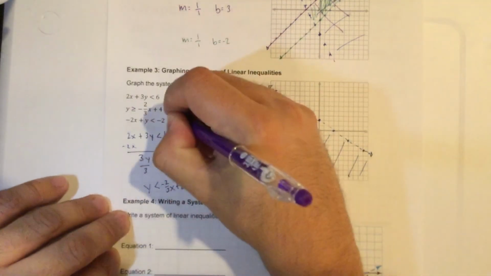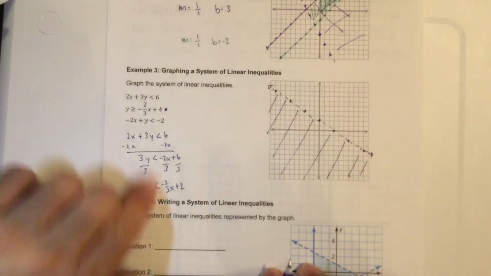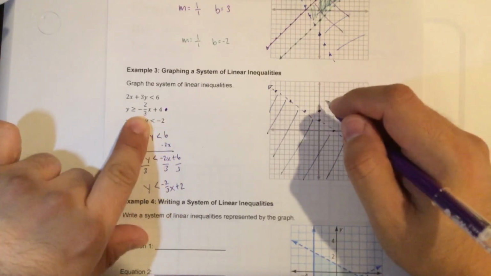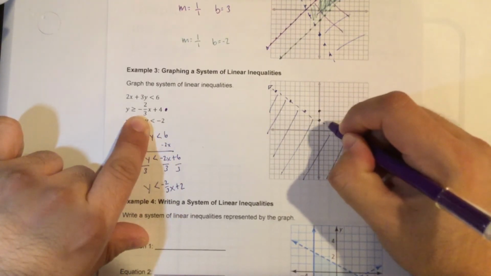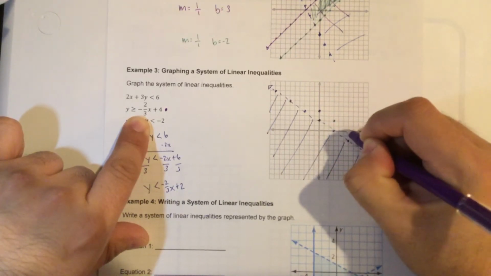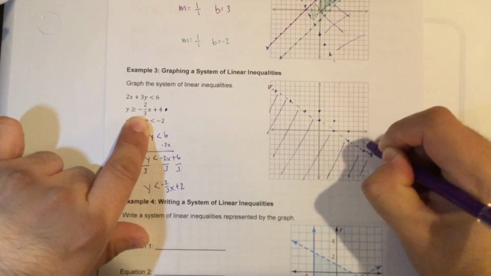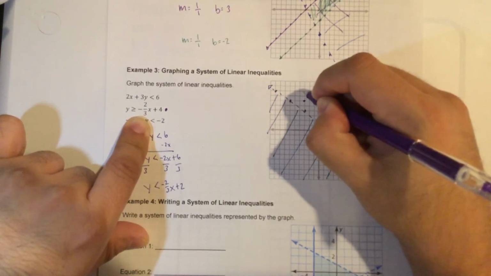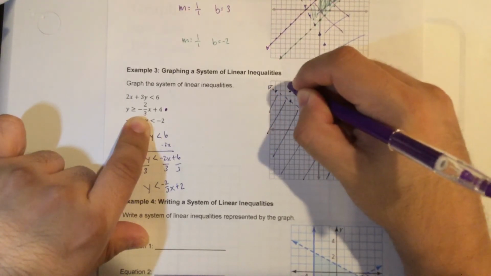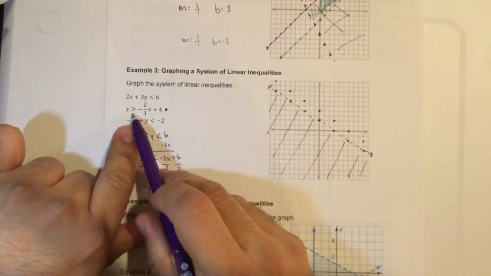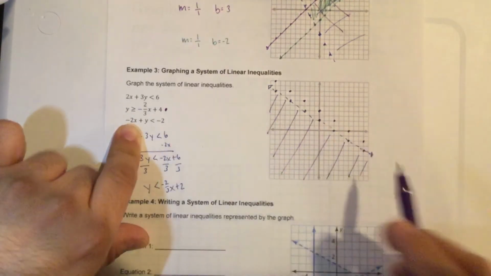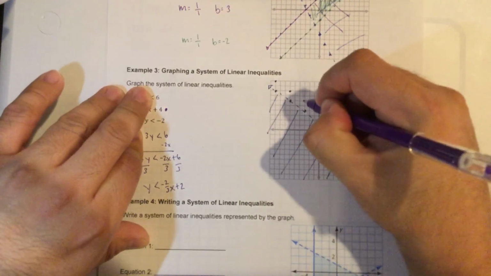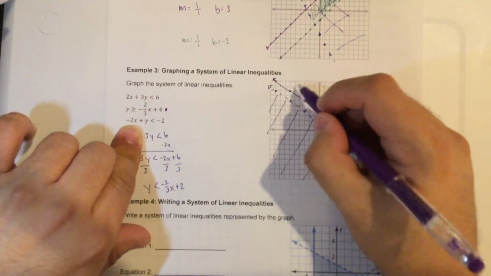Next one, we'll do in purple. It is already actually solved. So I start at 4, my y-intercept. My slope is -2/3 as well, which tells me from this point to go down 2 and right 3. Then up 2, left 3. It is a solid line, and it's greater than, so I shade above.